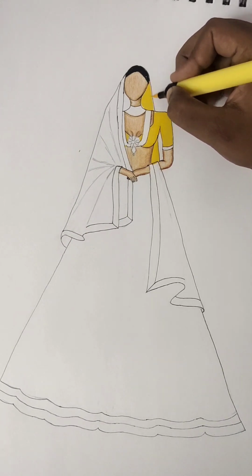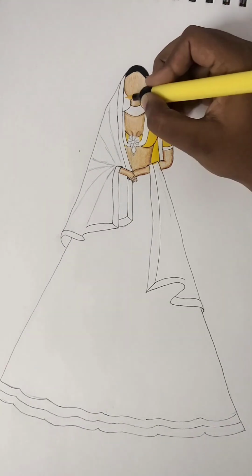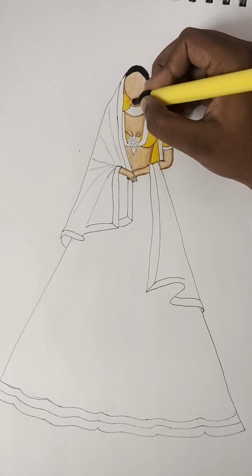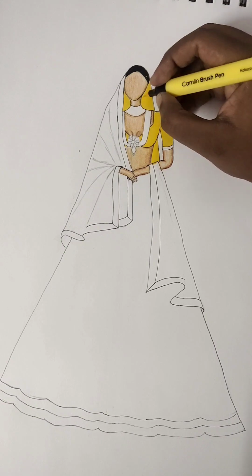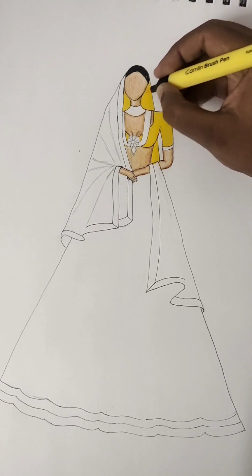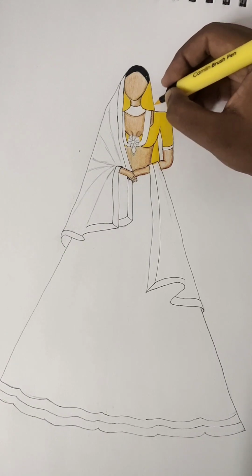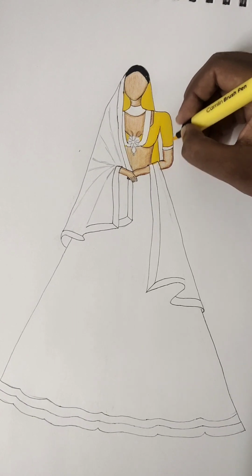I have demonstrated an Indian lehenga, an Indian traditional dress, and I'm going to apply the colors to it. You guys can go with any form of dress you want. You can go with western or Indo-western. That's definitely up to you guys. This is just an example of how the color theory works. I just wanted to show you guys that.